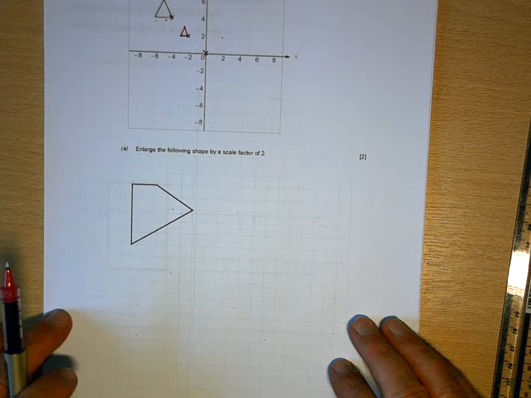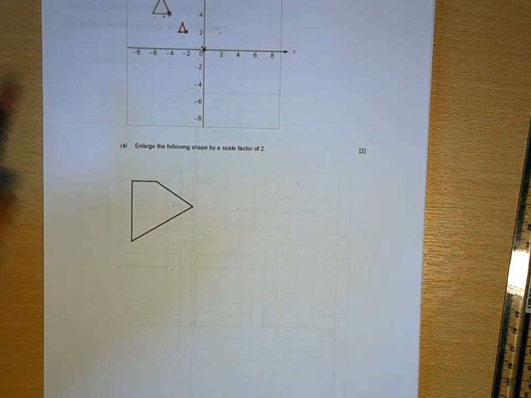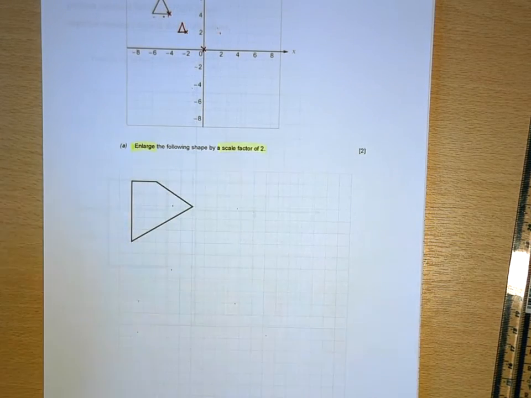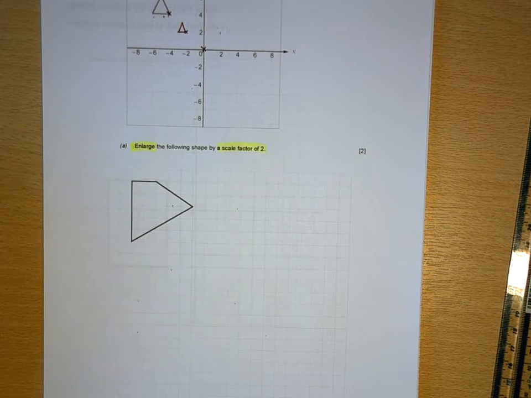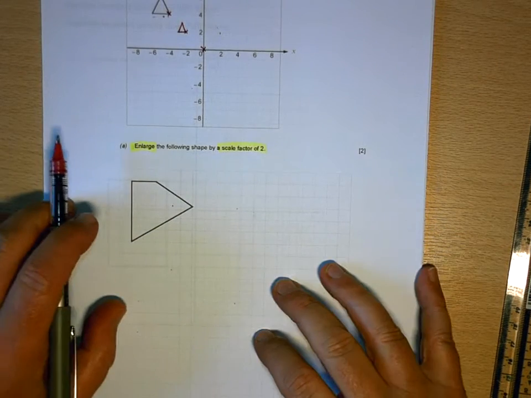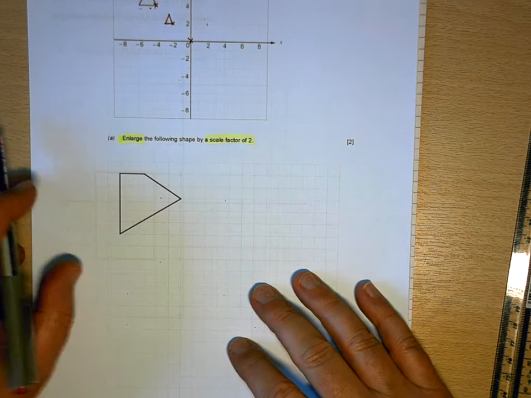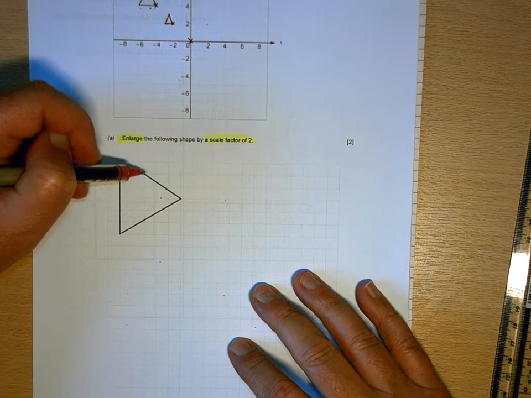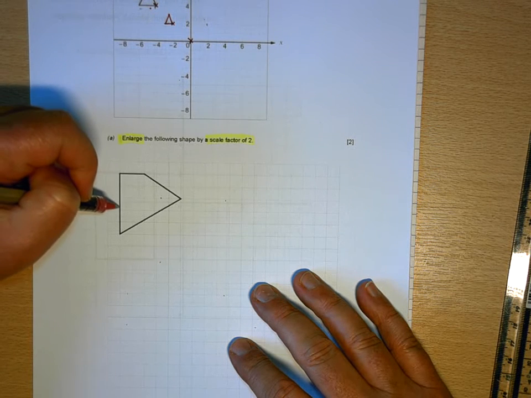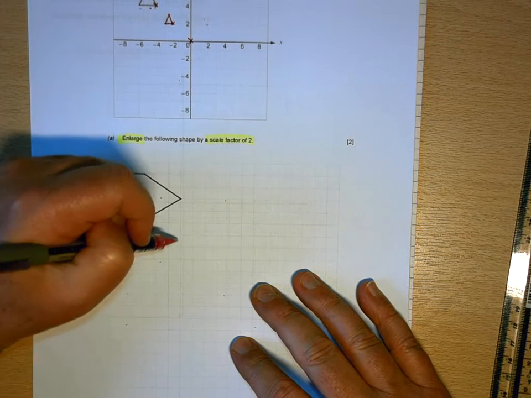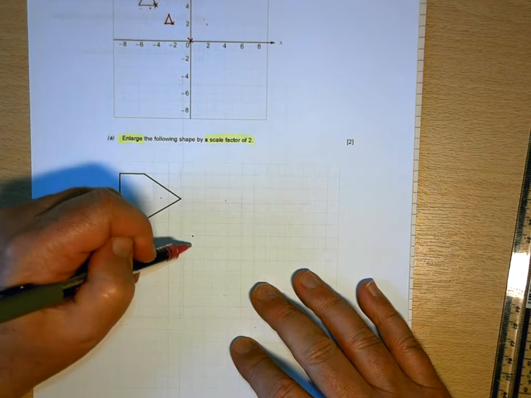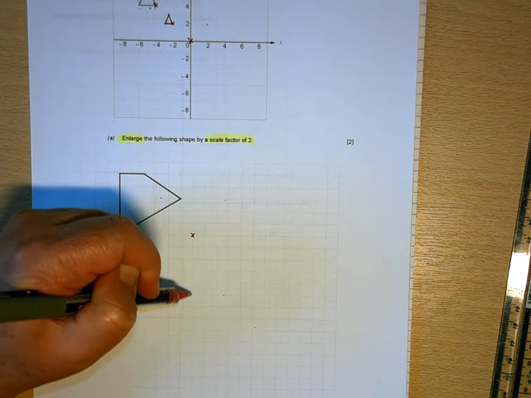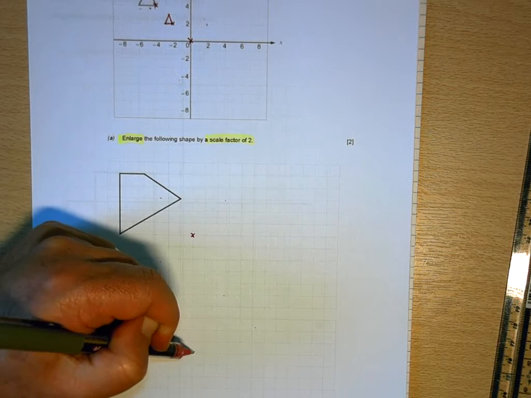And then the final example on enlargement is one where they're telling us to enlarge. They're giving us a scale factor which is 2 again, but this time there is no centre of enlargement. So with this one, you can draw it pretty much anywhere you want, so long as it fits on the page. So I've got, it's going across 2, so it's going to go 4, and down 1, 2, 3, 4, 5. So I need to have 10 squares down, 1, 2, 3, 4, 5, 6, 7, 8, 9, 10.